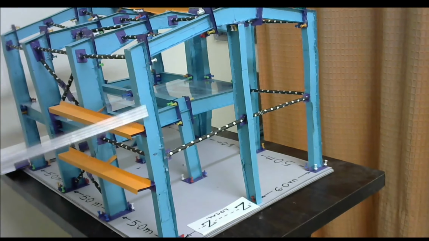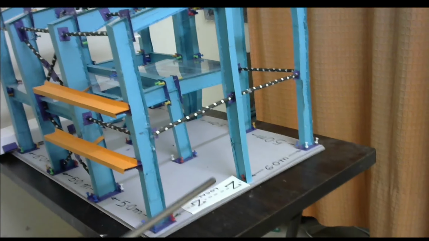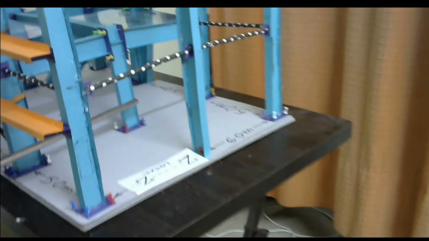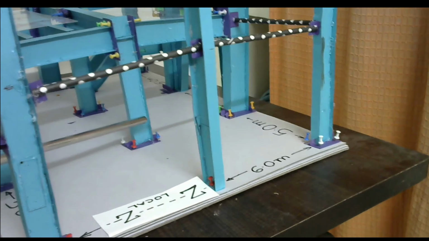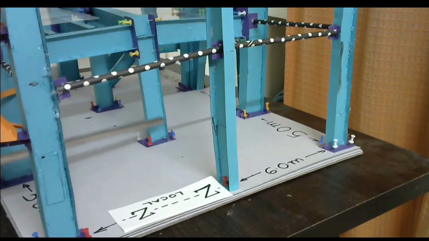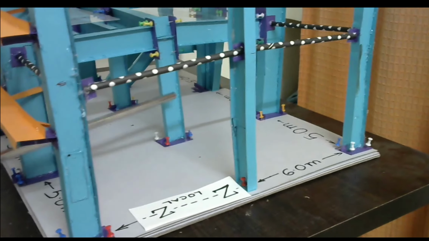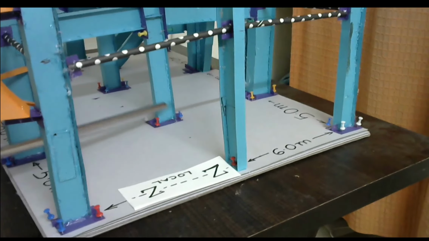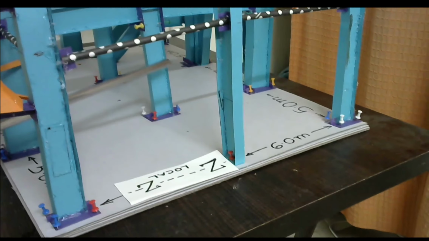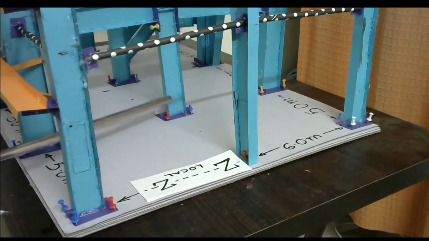Now we are left with the interior columns. Interior columns again. LX is 3, LY is 3, and LZ is 3.6. This is the case.